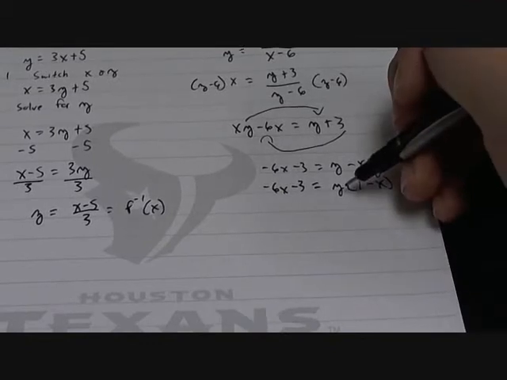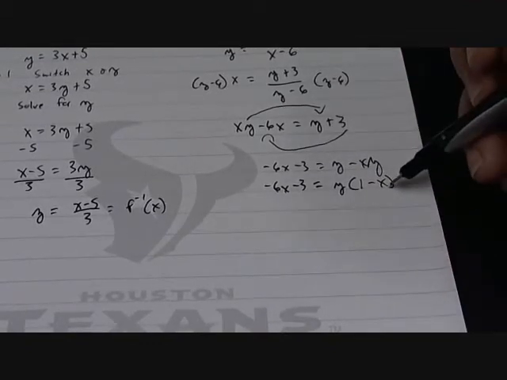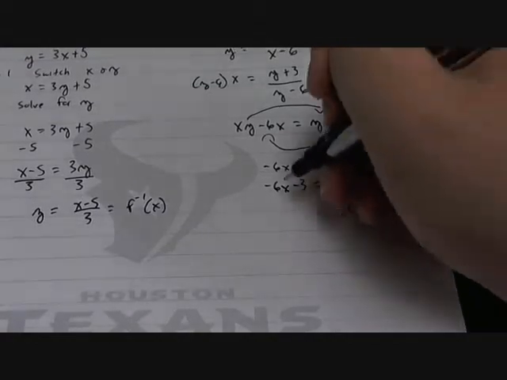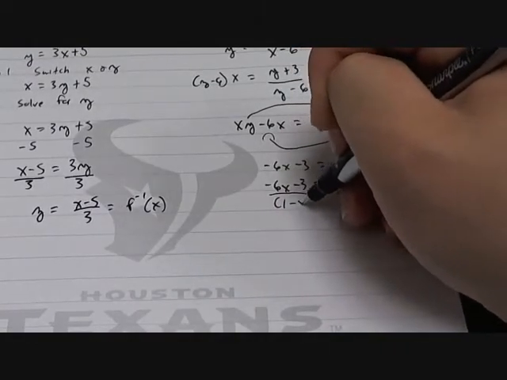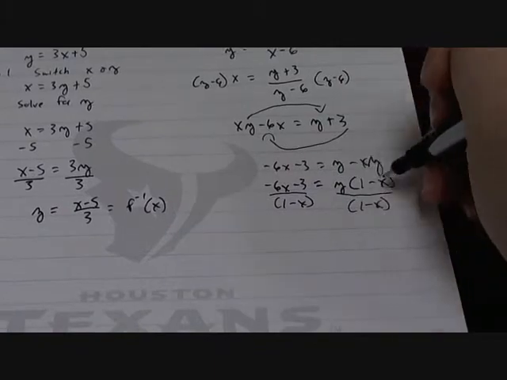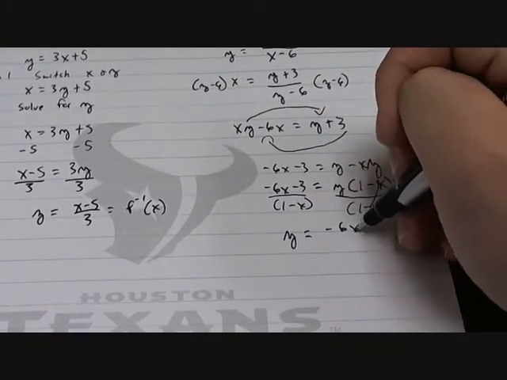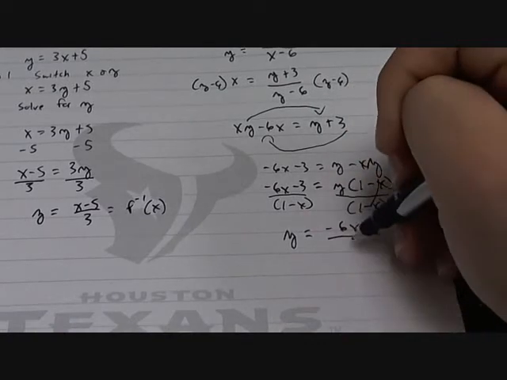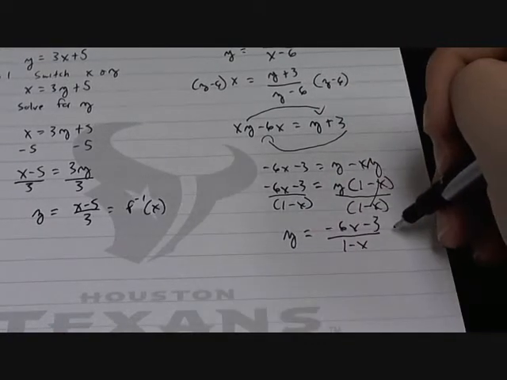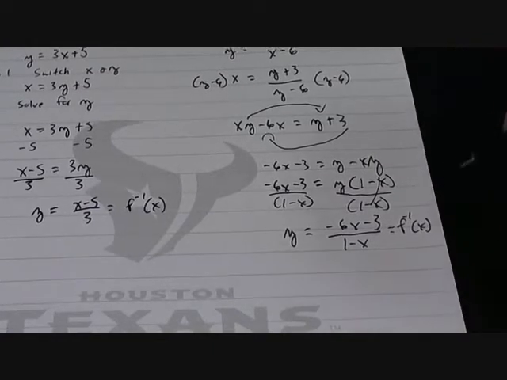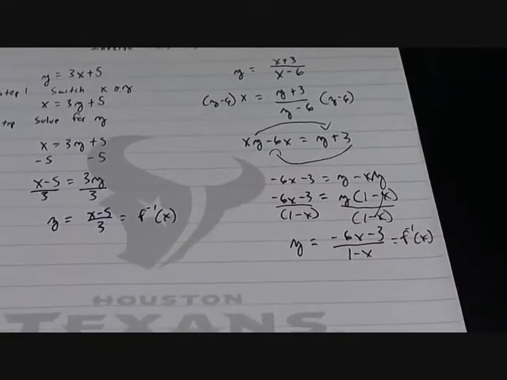Now, you got to remember we're solving for y. So we have to divide this to the other side. So, final answer, y is equal to 6x minus 3 divided by 1 minus x. And this is your f inverse of x. Simple.